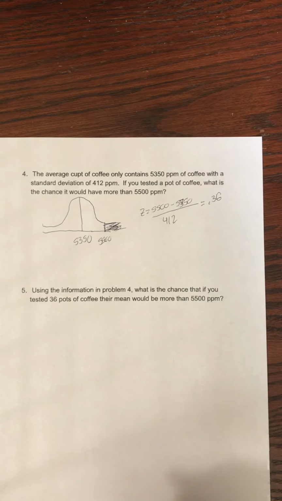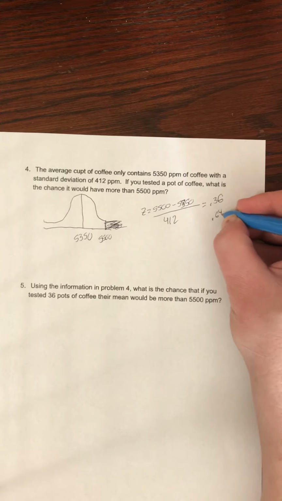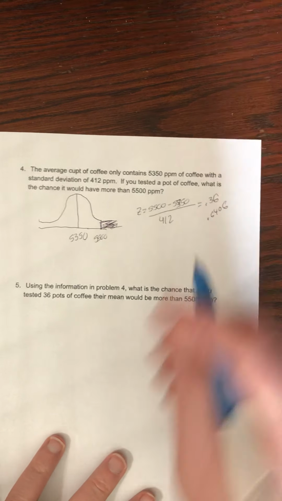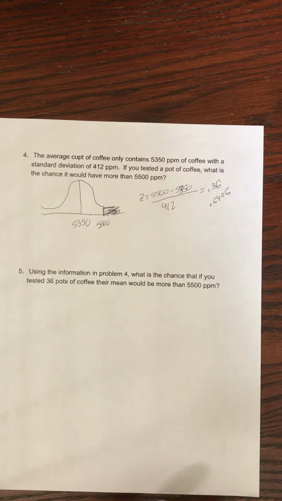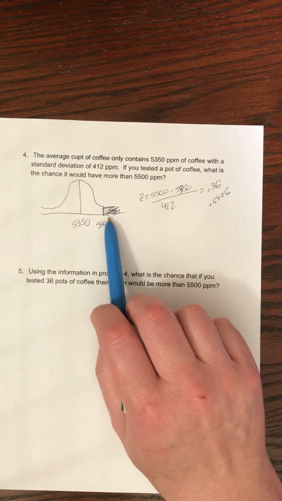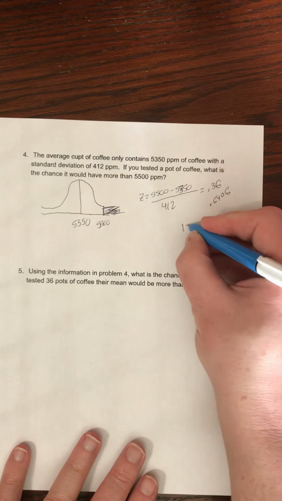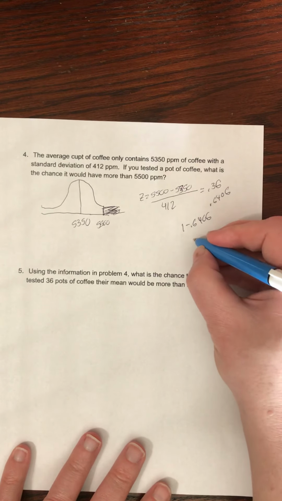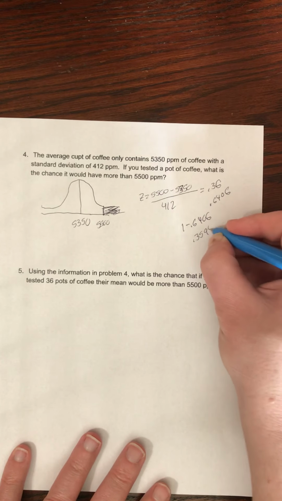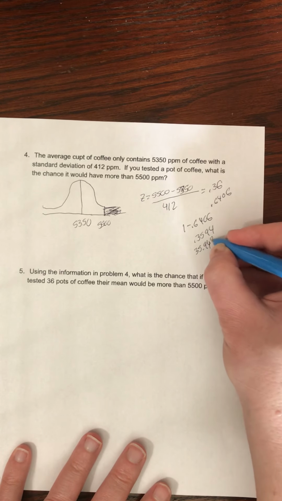Now, when I look at 0.36, that gives me a probability of 0.6406. Some of you are a little bit off on these. Don't know what you're doing, but your numbers are a bit off. But again, I want to the right. So to the right of this, I have to subtract 1 minus 0.6406, and that gives me 0.3594, or 35.94%.